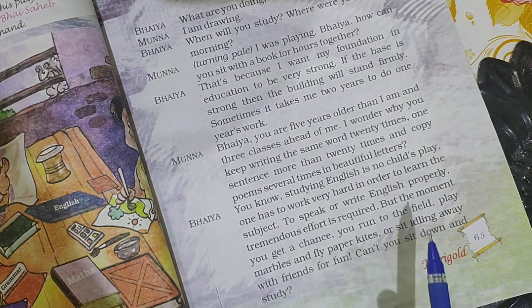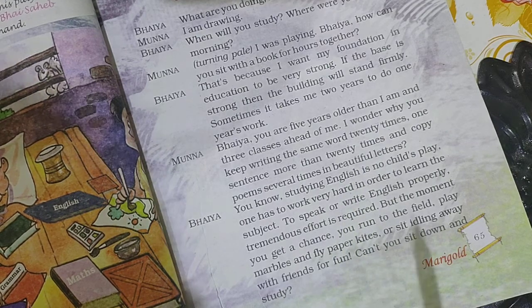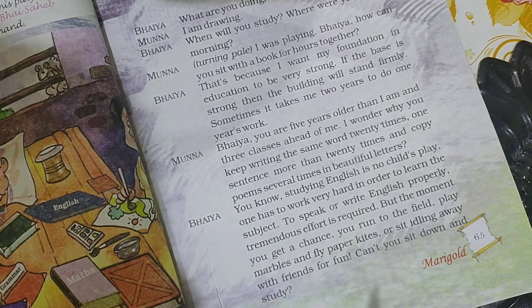So he scolds Munna that the moment you get a chance, the moment you get time, what do you do? You run to the fields, you fly kites, you play marbles, and you just sit idling away with your friends for fun. So he says, Munna, can't you sit and study?